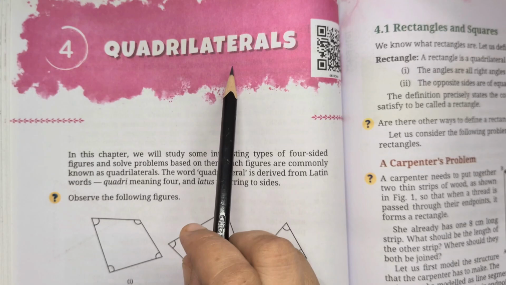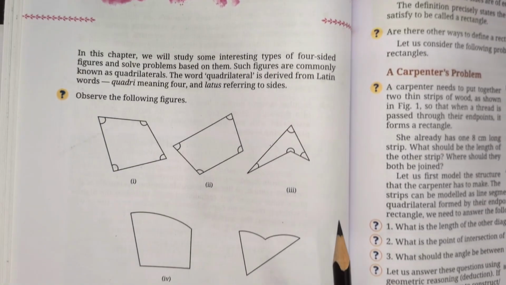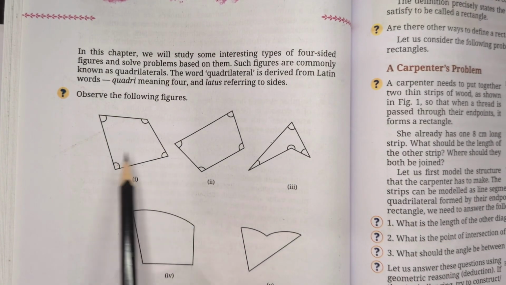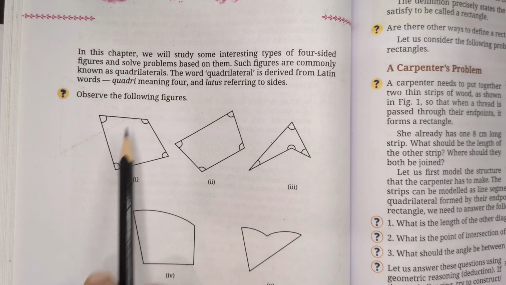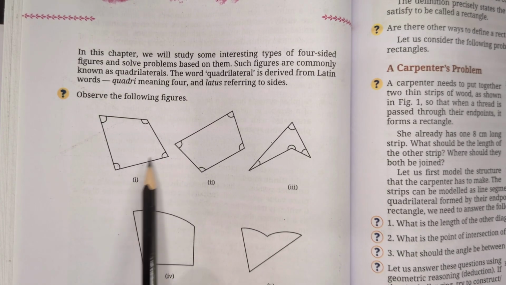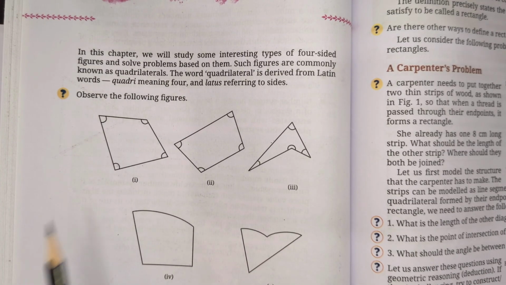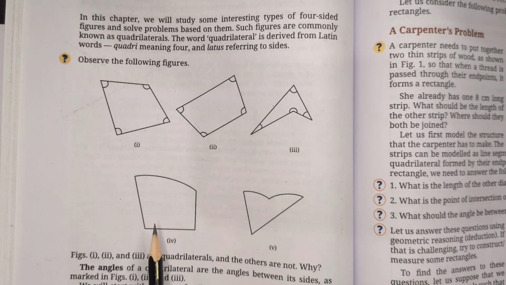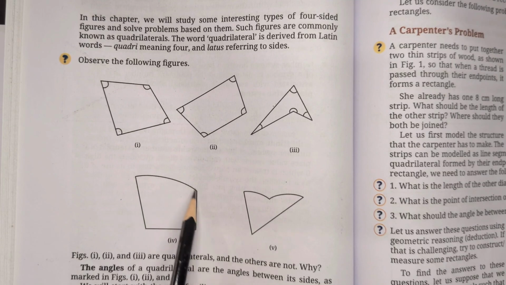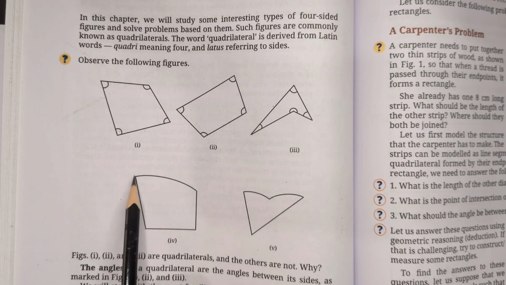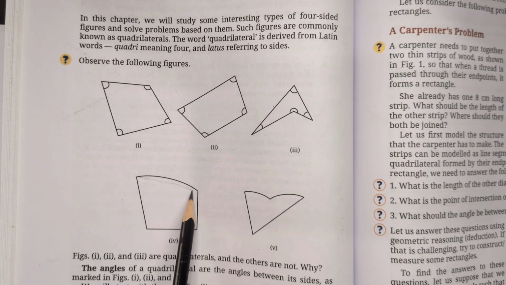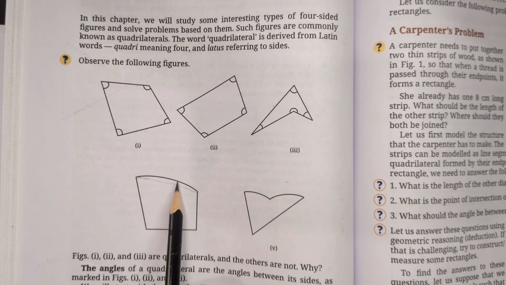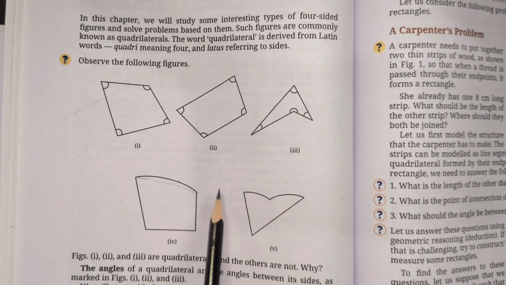Chapter 4 Quadrilaterals. A four-sided figure is called a quadrilateral. Here we can see four sides made up of line segments, and it has four angles also. So these are examples of quadrilaterals. But in these two figures, this side is just like a curve, not a line segment. A line segment means it will come straight from one vertex to the other vertex. So it is a curve, not a line segment. We can say this is not a quadrilateral.